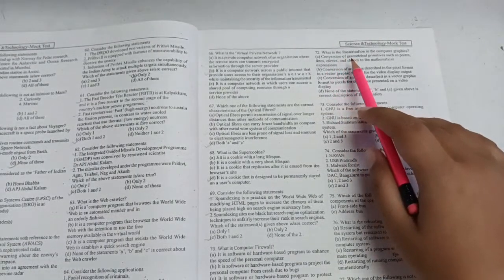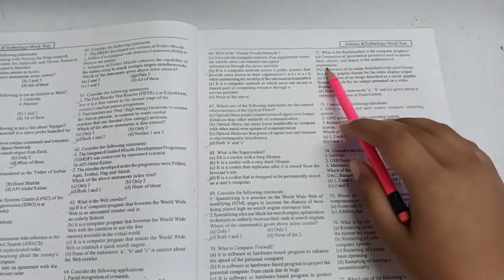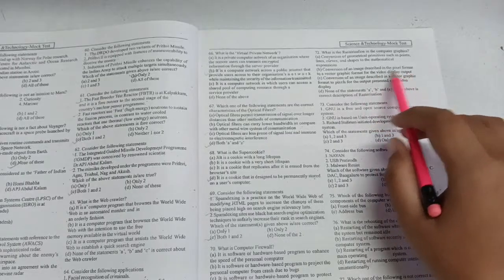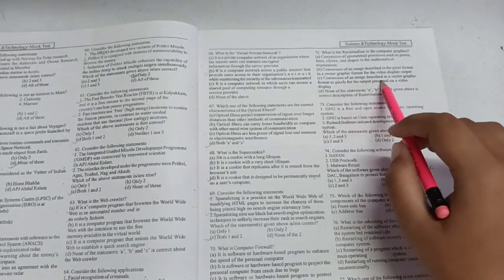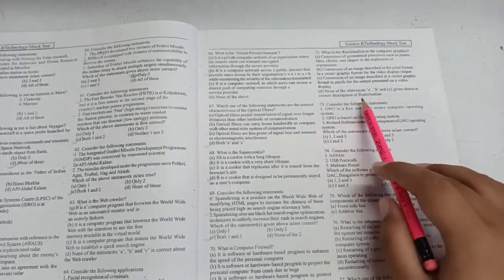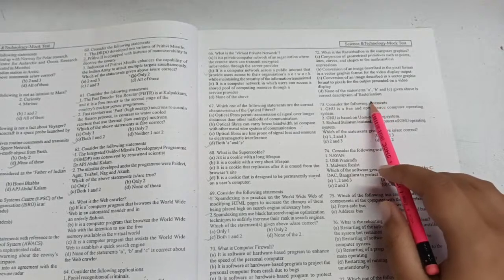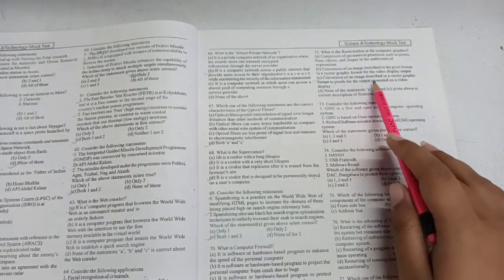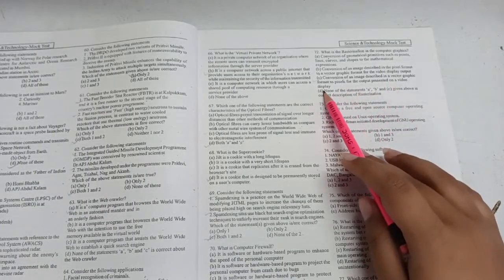What is rasterization in computer graphics? Conversion of geometrical primitives such as points, lines, curves, and shapes to mathematical expressions. Conversion of an image described in the pixel form to a vector graphic format for the video display output. Conversion of an image described in vector graphic format to pixels for the output presented on a video display. None of the statements A, B, C given above is correct description of rasterization. This answer is C. Conversion of an image described in a vector graphic format to pixels for the output presented in a video display.